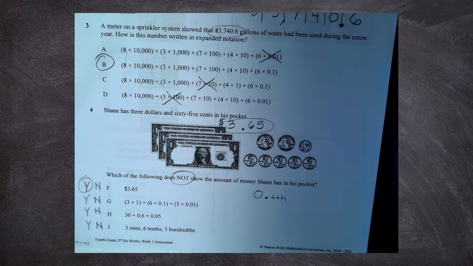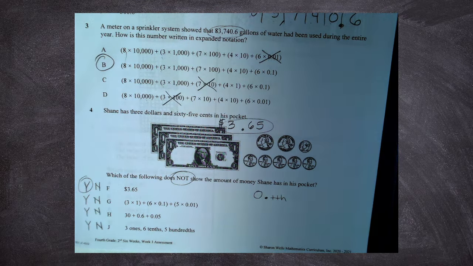Jadine? What's that next place value called, Jadine? Ones?